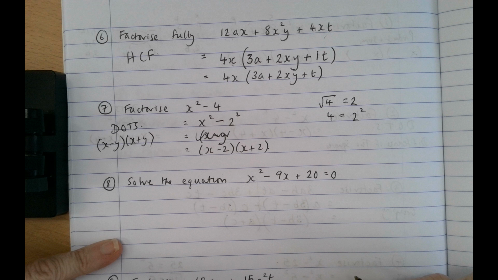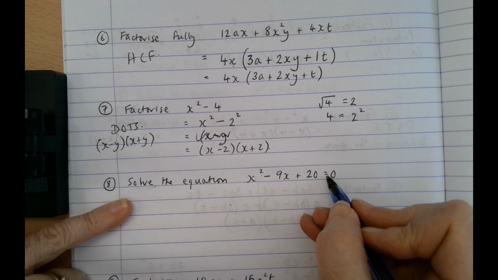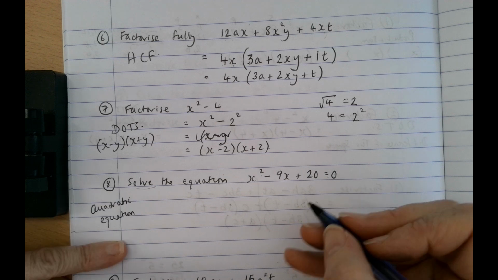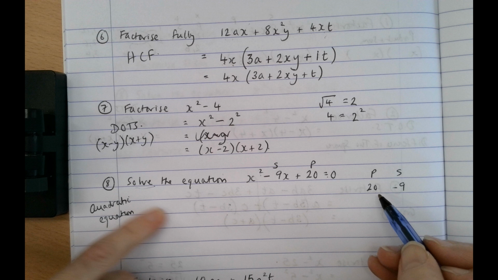Okay. Solve the equation. x squared minus 9x plus 20 equals 0. It's a quadratic equation. Okay, it's an equation because it equals 0. Let's look and see. My product number is 20. My sum number is minus 9. Now this is hard because we've got a minus in here.